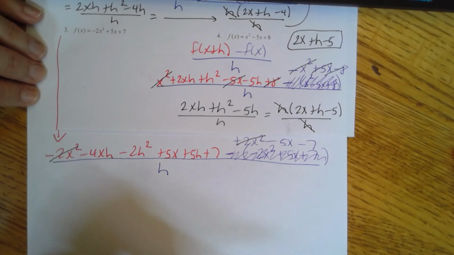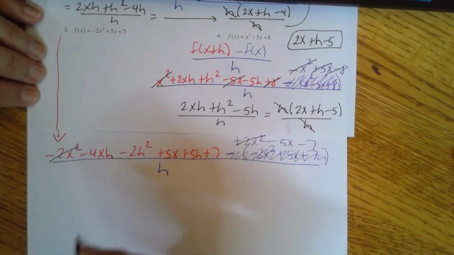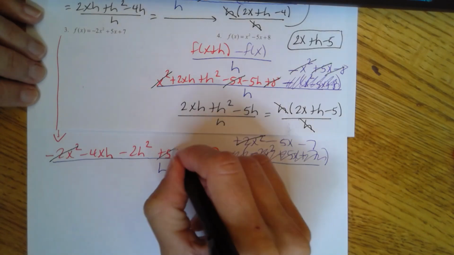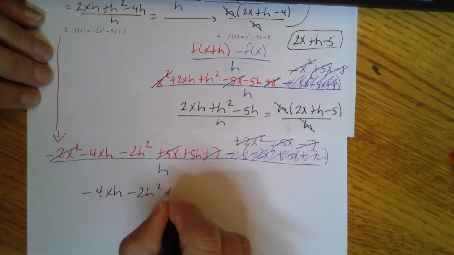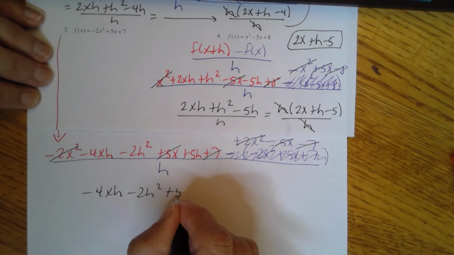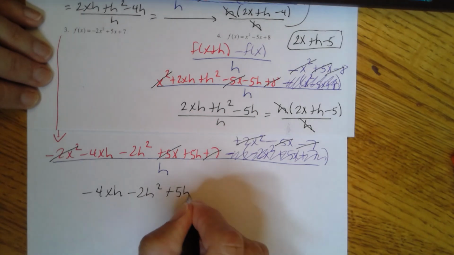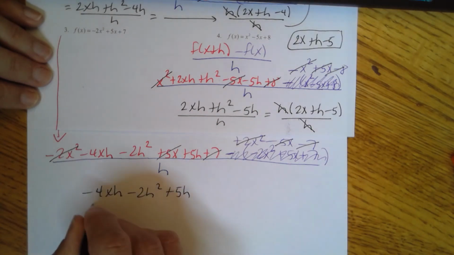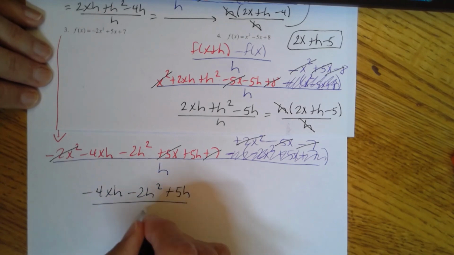And then I'll go ahead, 2x squared cancels. The 5x and the negative 5x cancels. And the 7 and the negative 7 cancels. And I'm left with negative 4xh minus 2h squared plus 5h all over h.